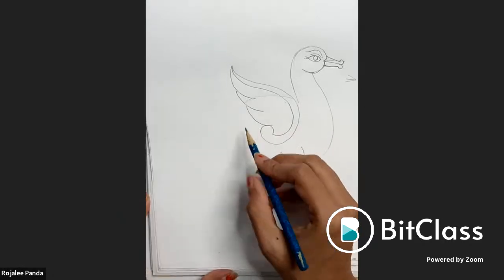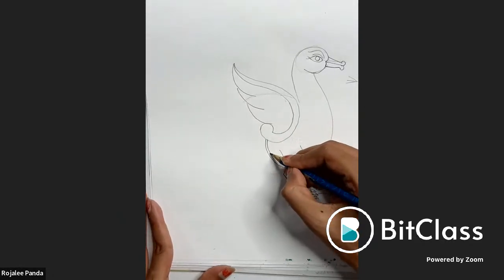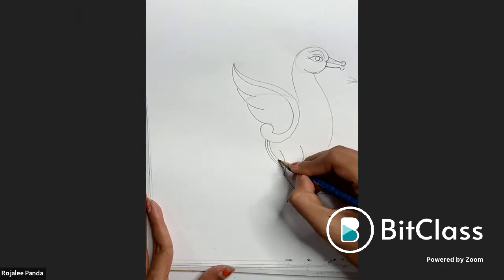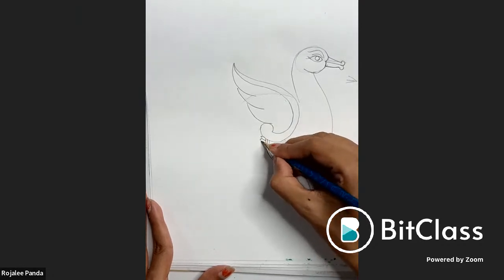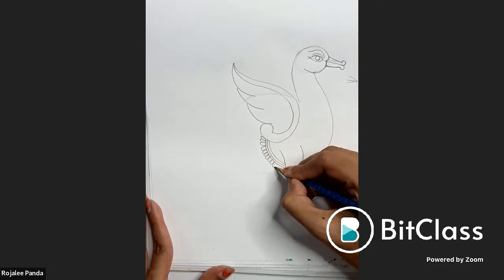After that, we can add some curved lines here. Create some patterns. Those curve patterns are very common in the Kalamkari art form.